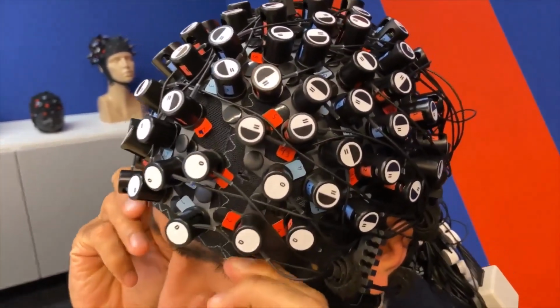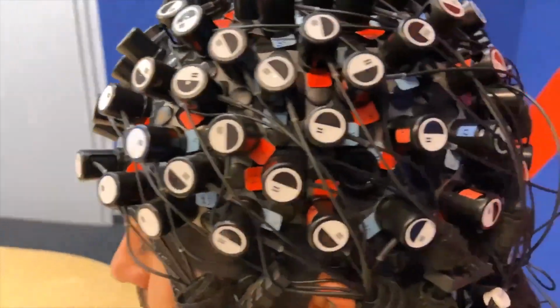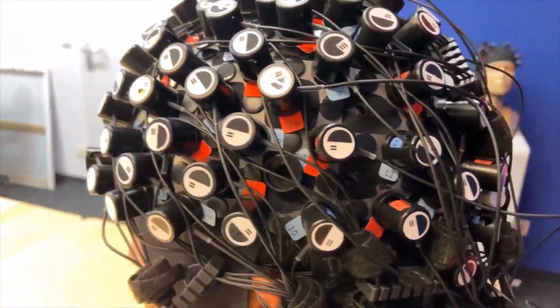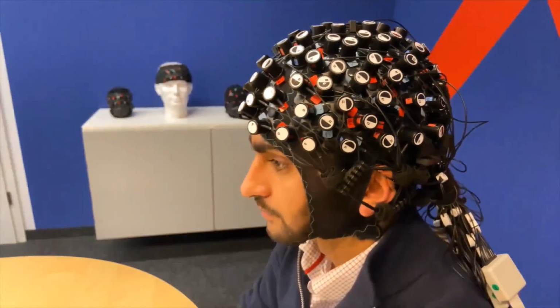So you can see it's quite a few probes, but the more probes you have, if you intersperse them with each other, you can get higher resolution imaging, and we'll talk more about that later.